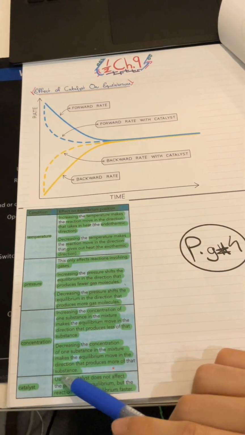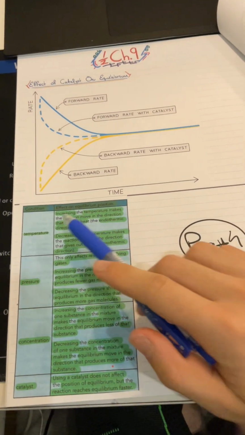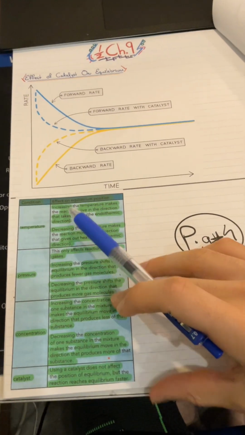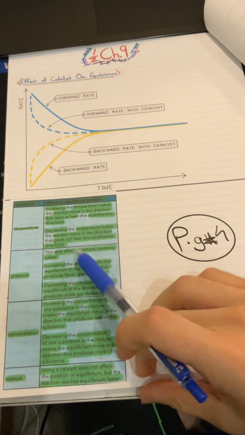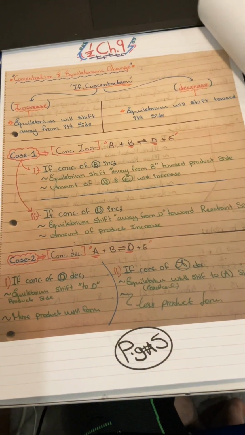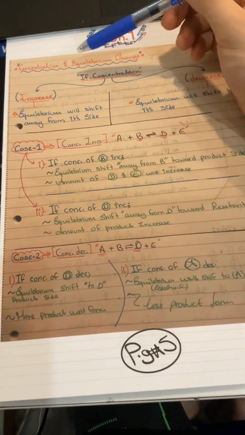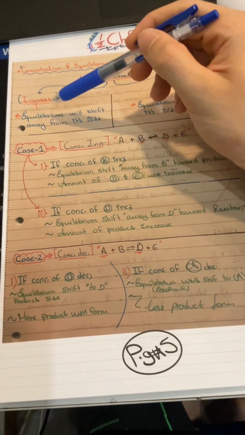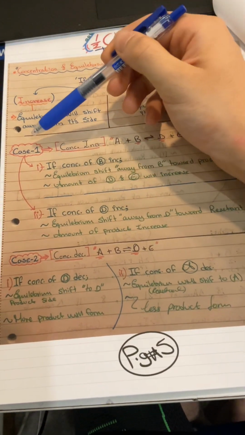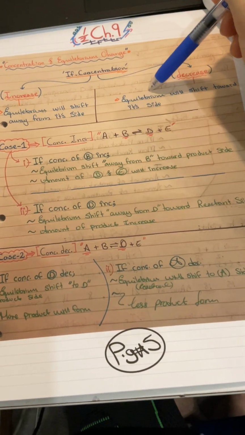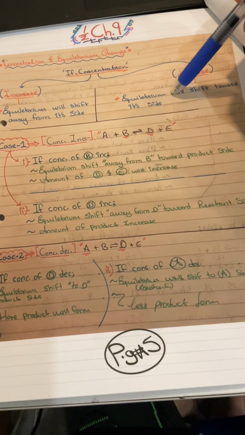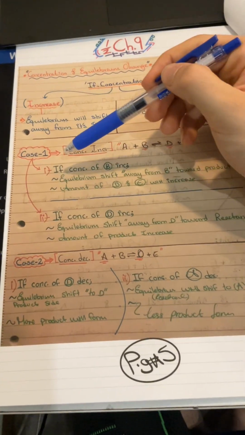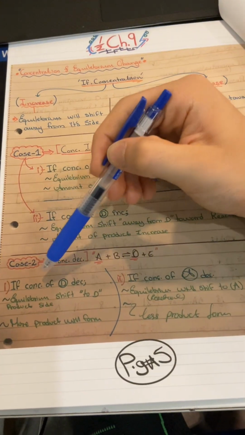This is a summary of the effect on equilibrium position using temperature, pressure, concentration, and catalyst, but I will go through them in depth right now. Concentration and equilibrium change. If you increase the concentration, equilibrium will shift away from its side. If you decrease the concentration, equilibrium will shift towards its side. What does this mean? Well, let's interpret the cases, case 1 and case 2.